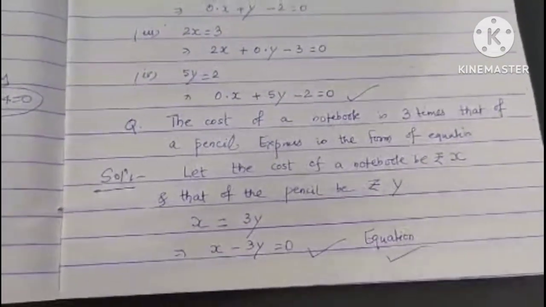Okay, let's move on. So friends, in this video number 1, we have understood the definition of a linear equation in two variables. First of all, we understood the linear equation in one variable, and then we moved on to linear equations in two variables, and we understood that the standard form is ax plus by plus c equal to 0.